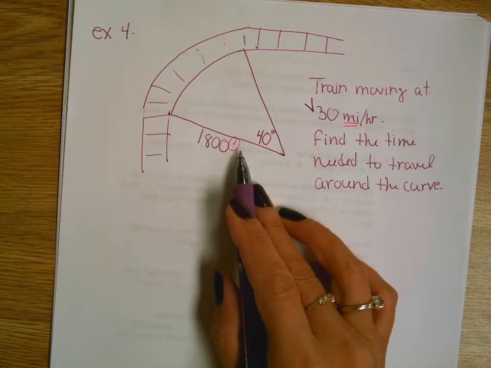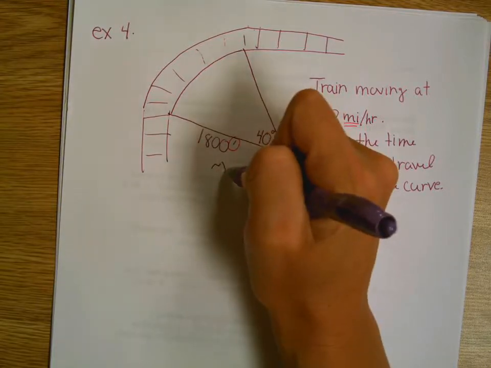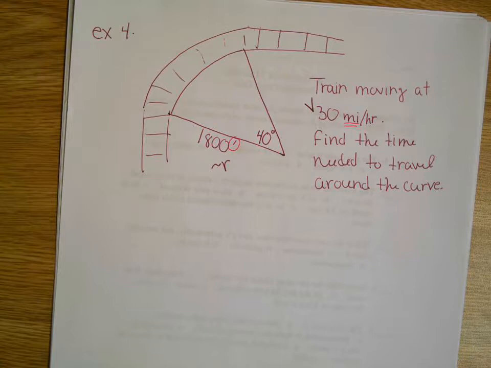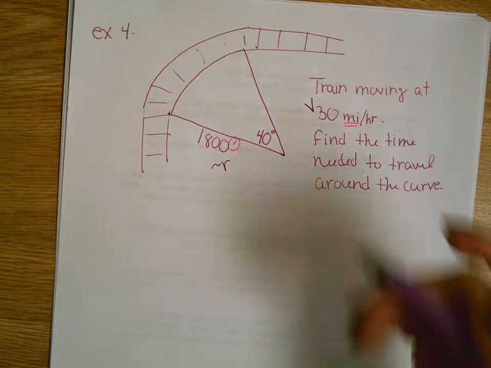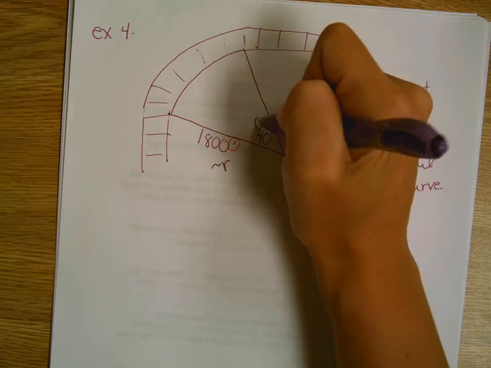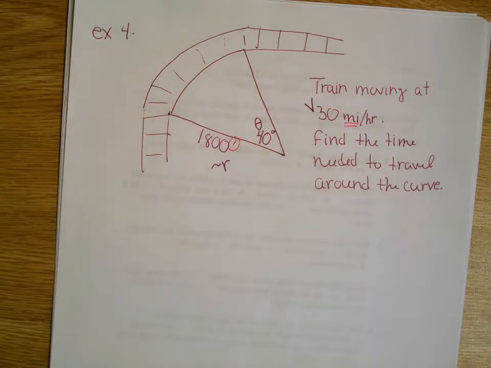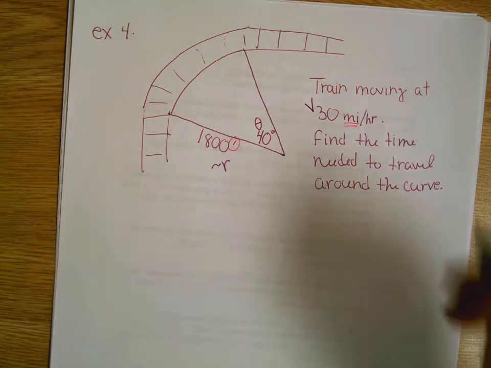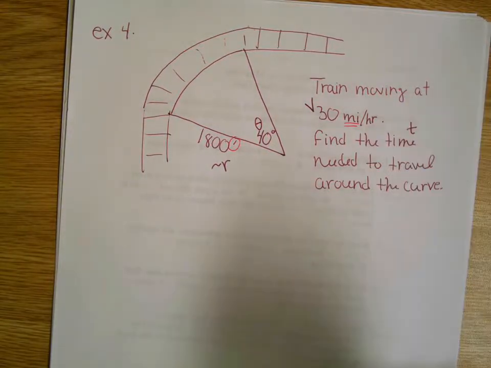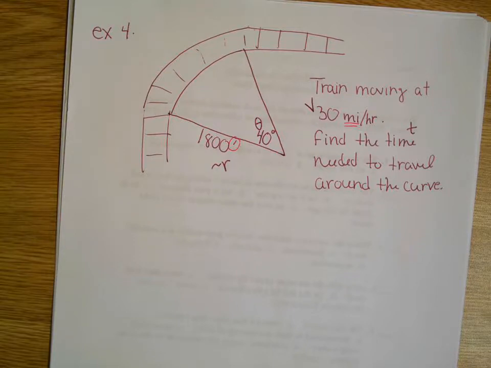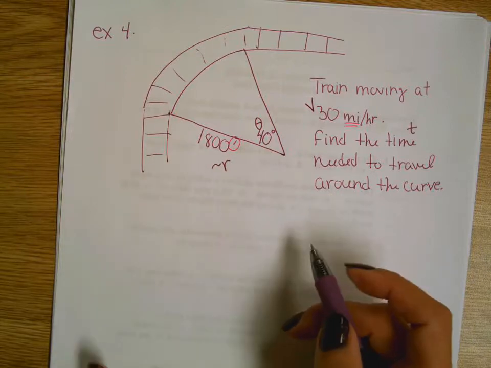We're going to call it almost radius because we've got to fix it. The 40 degrees, that's our theta. We don't have to fix it because we can leave it in degrees. If you wanted to fix it, you could, but you don't have to because we've got a formula that uses degrees. And we're looking for the time. So the only thing we're fixing is the radius.